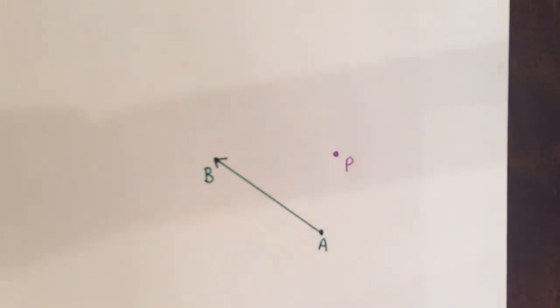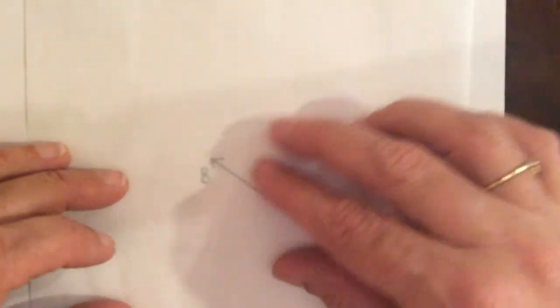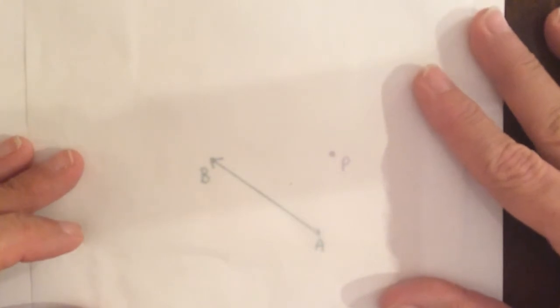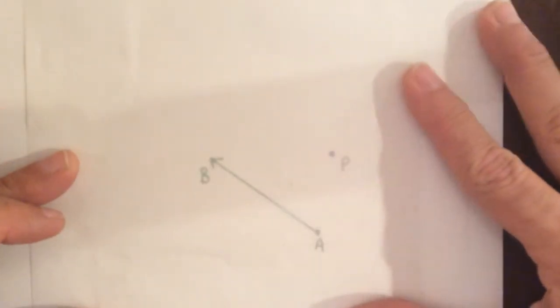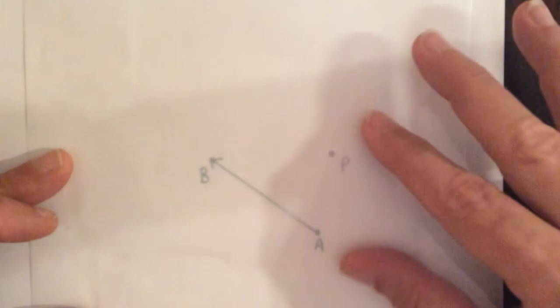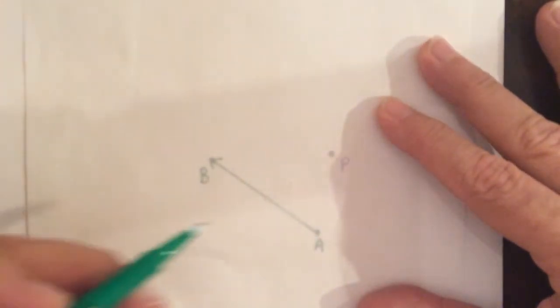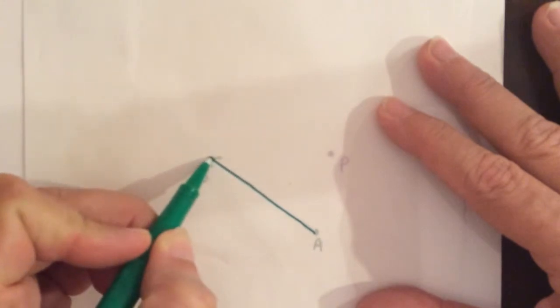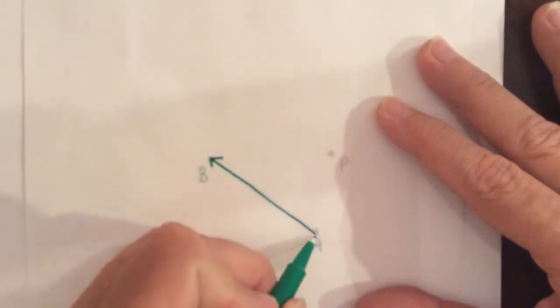And so I'm going to use tracing paper because I'm not going to get as much glare, I think. So I'm going to try this. But you have your overhead sheet. So what I want to do is trace everything onto my overhead sheet or tracing paper. So my vector ends up right here.